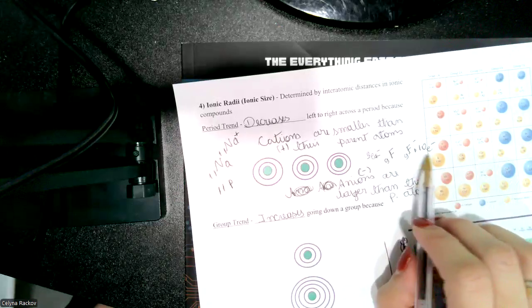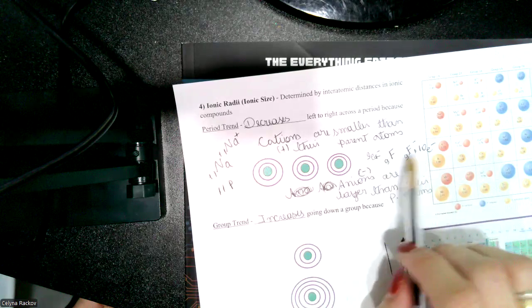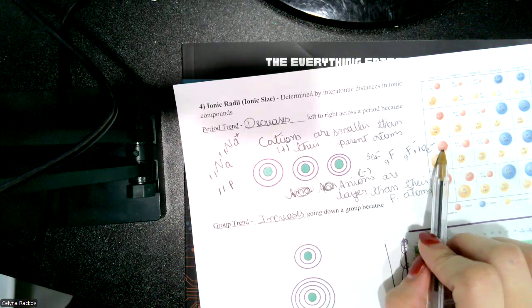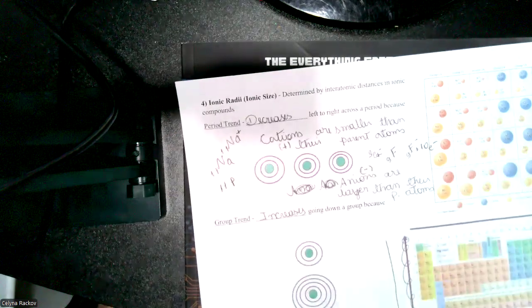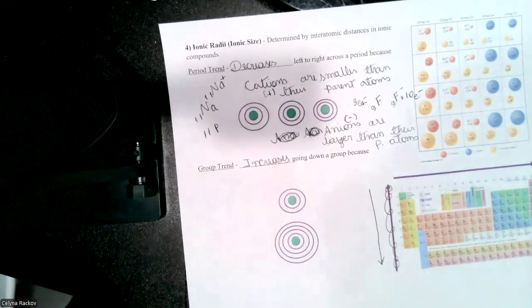So more electrons. If you compare species with the same atomic number, the one that has more electrons will be larger, right? Okay.